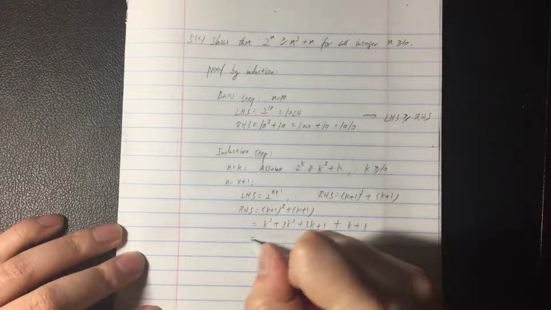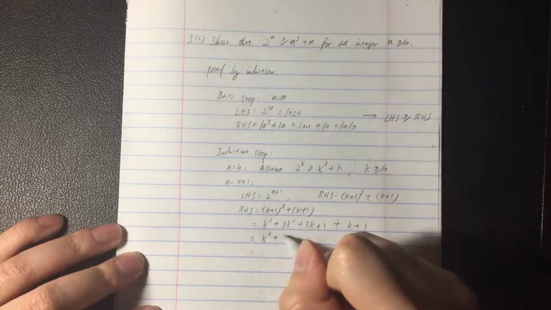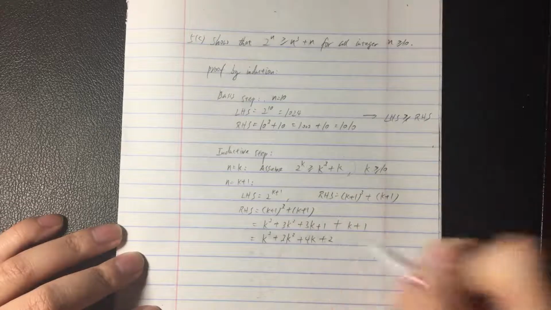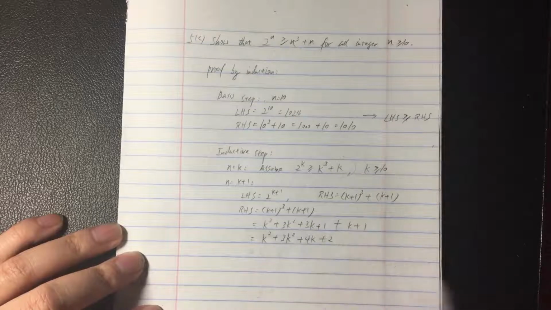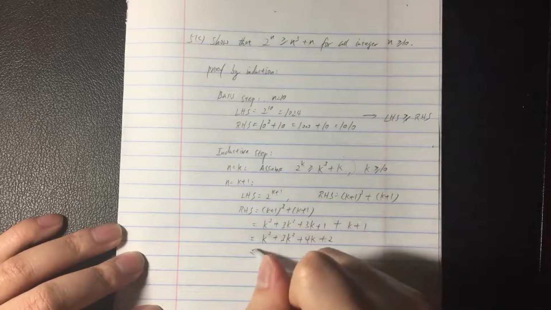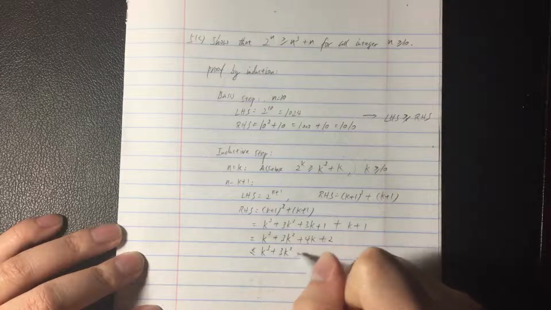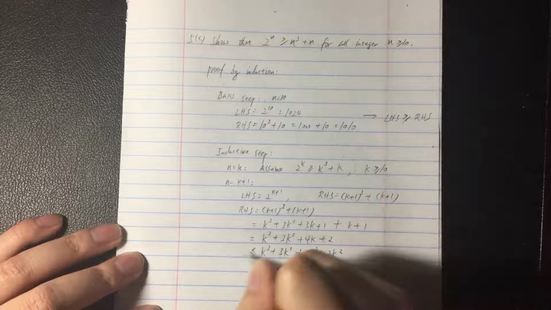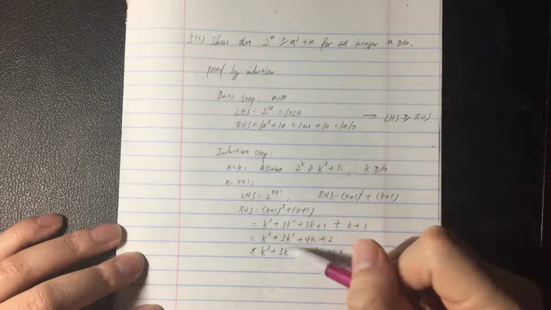Next, I can combine like terms. If I combine like terms, I get k cubed plus 3k squared plus 4k plus 2. Then we try to make this expression a little simpler. This is less than k cubed plus 3k squared plus 4k squared plus 2k squared. Here I leave the first term the same, leave the second term the same.